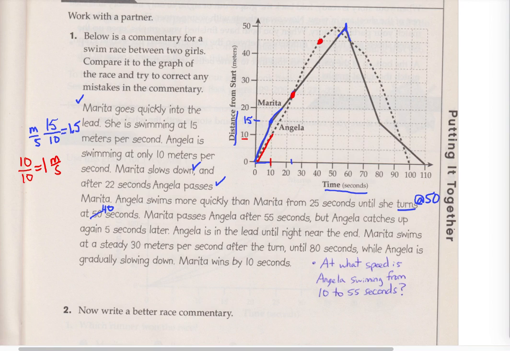This blue area right here, it looks like Marita is still on the first lap, and now she turns around. She's still behind until this spot. So this is where we have a pass again, and it looks like Marita is back in the lead. So that's going to be at about 60 seconds? So I guess that's correct. So this looks okay.